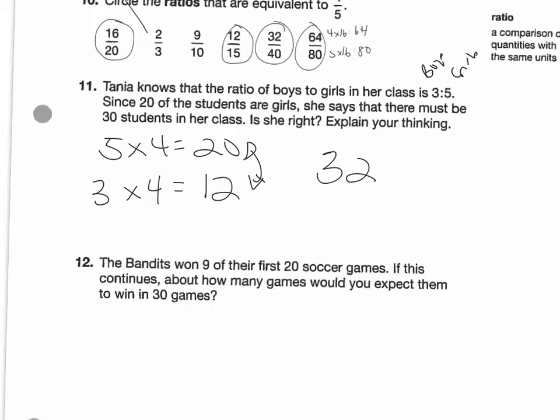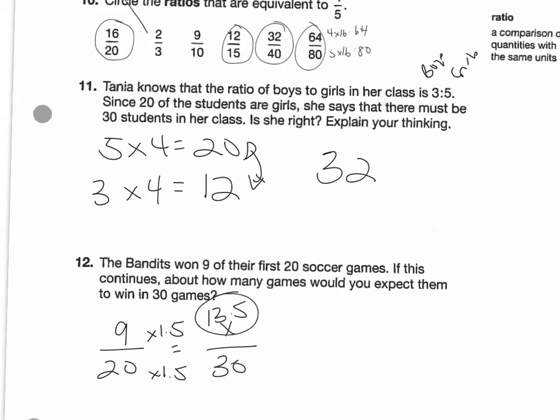Bandits won 9 of their first 20 soccer games. If this continues, how many games would you expect them to win in 30 games? Well, let's check this out. If they won 9 out of 20, how many would they win out of 30? Well, I need to multiply 20 by 1.5 to get to 30. So if I do the same thing up top, what should I get? 9 times 1.5 is equal to 13.5. So they need to win around 13 or 14 games to have the same success ratio.